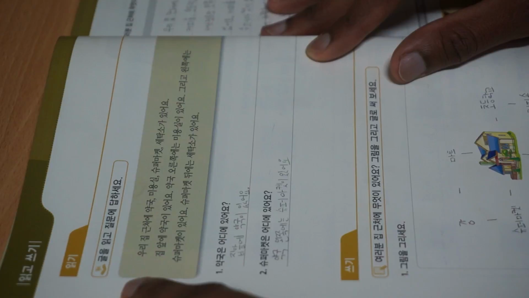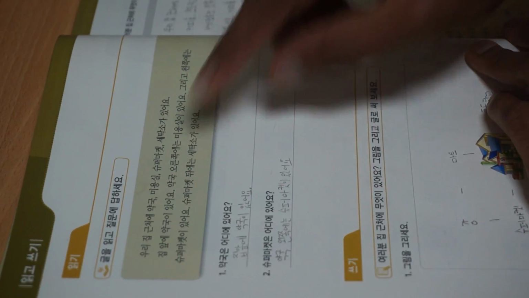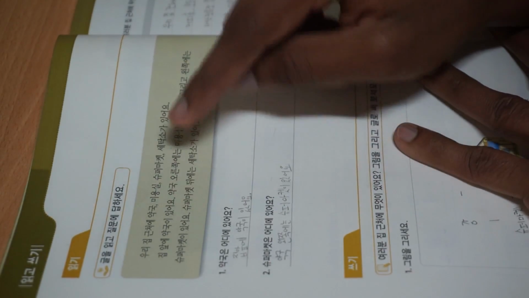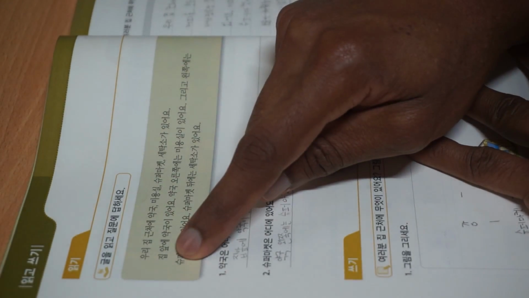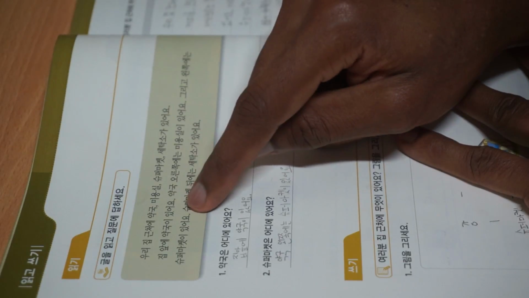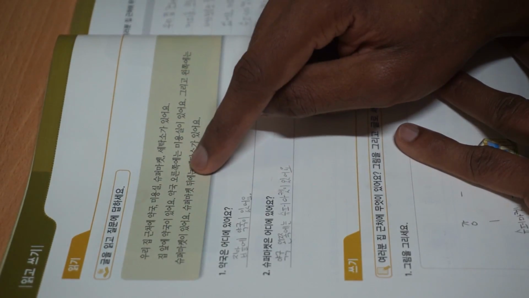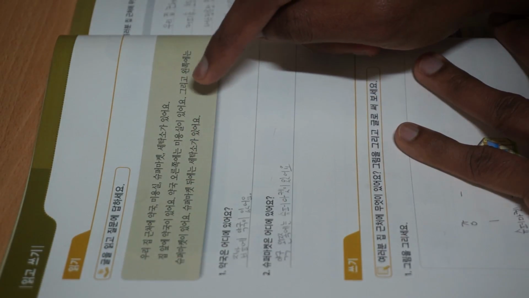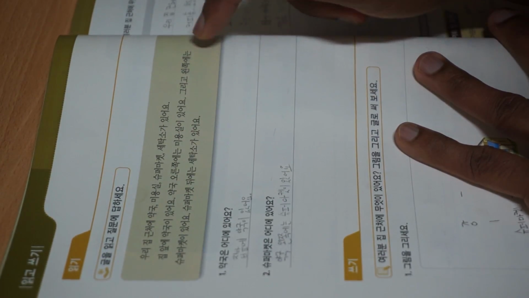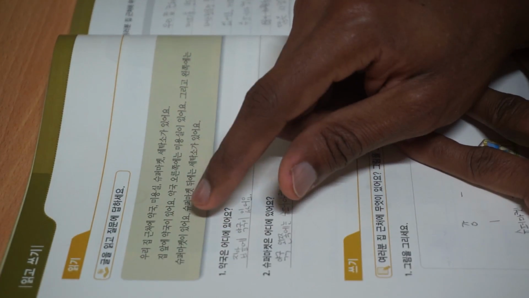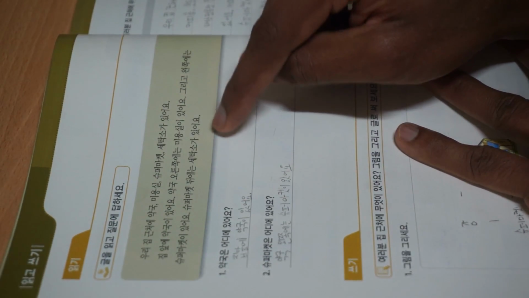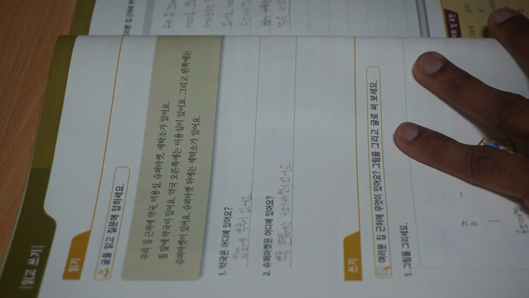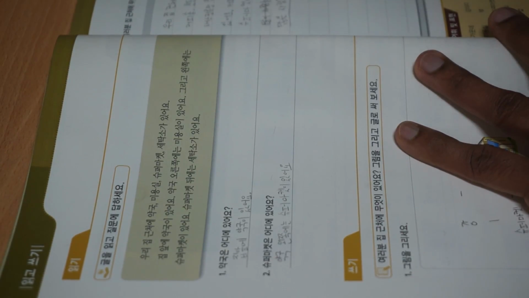So we have 우리 집 근처에 약국, 미용실, 슈퍼마켓, 세탁소가 있어요. 집 앞에 약국이 있어요. 약국 오른쪽에는 미용실이 있어요. 그리고 왼쪽에는 슈퍼마켓이 있어요. 슈퍼마켓 뒤에는 세탁소가 있어요. So pretty much that was just giving you your whole left and right depending on where your house is and how things are situated.